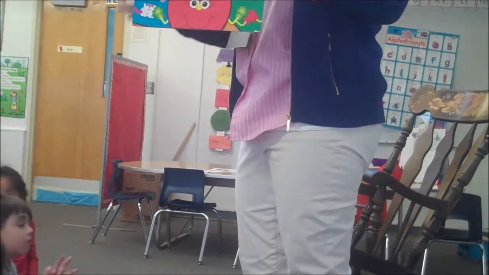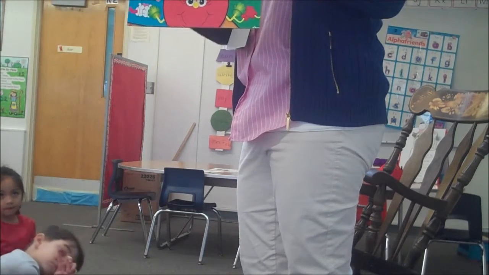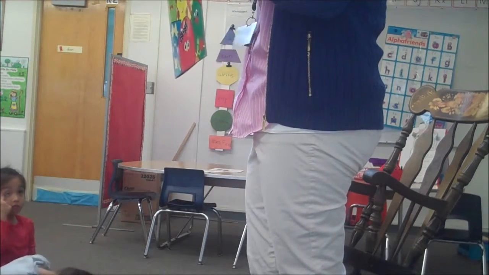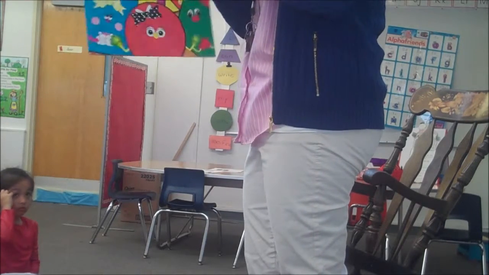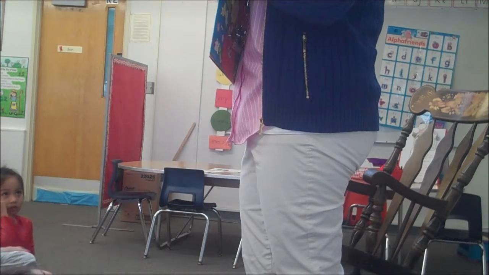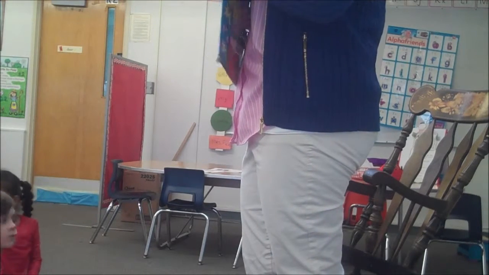Evan, what part of the book is this? Spine. Very good, the spine. This part of the book is the what, Dakota? Back cover.